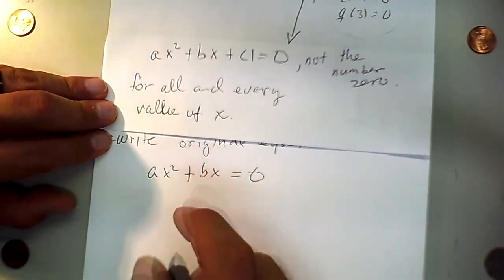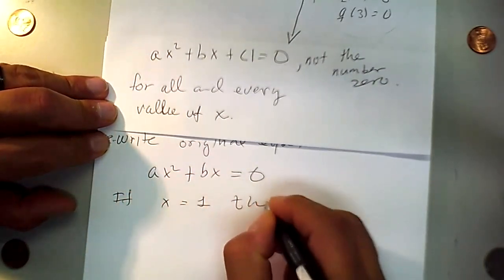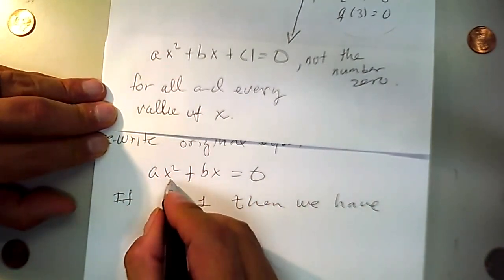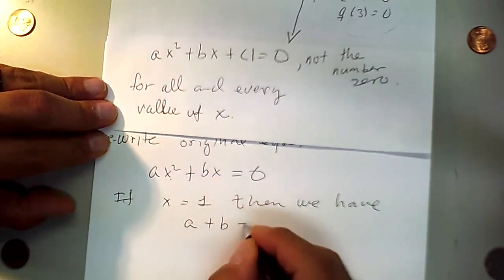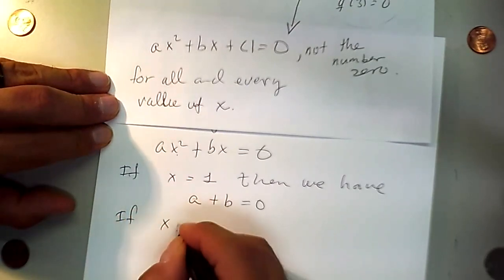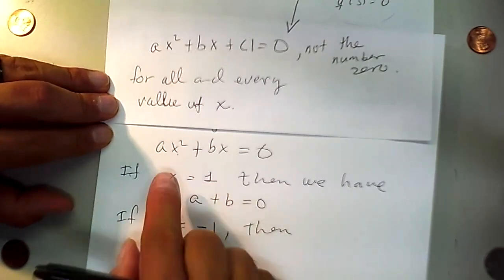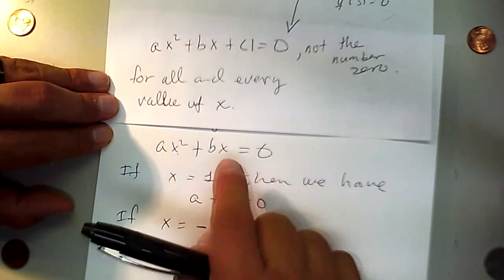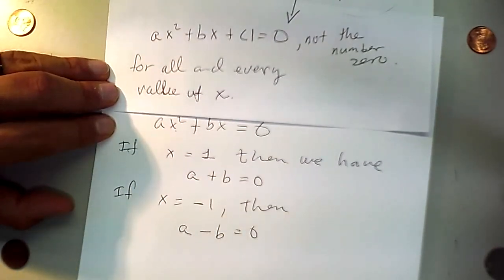So in particular, if x equals 1, then we have 1 squared is 1 times a, 1 times b is b, so a plus b equal to 0. If x equals -1, then -1 quantity squared is 1 times a is still a, -1 times b is minus b, so a minus b equal to 0.